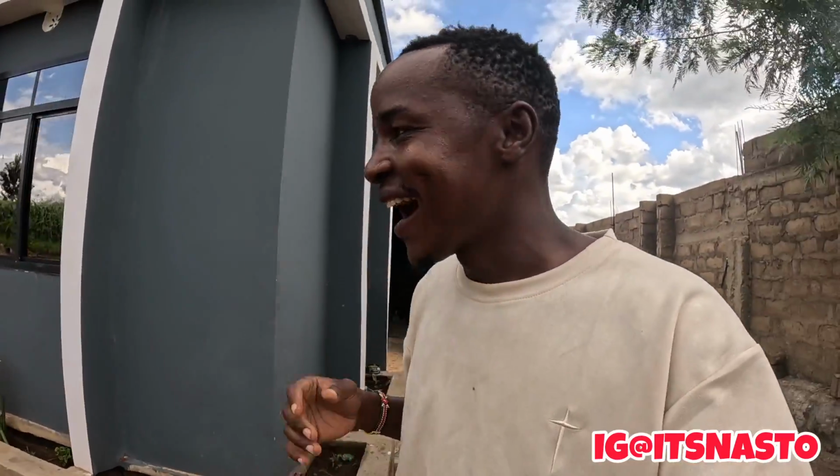Another thing that I've always tried to tell my friends: when you buy a piece of land, especially if you're not yet prepared to build your house, you can have an idea that one day on this side we can put a house.